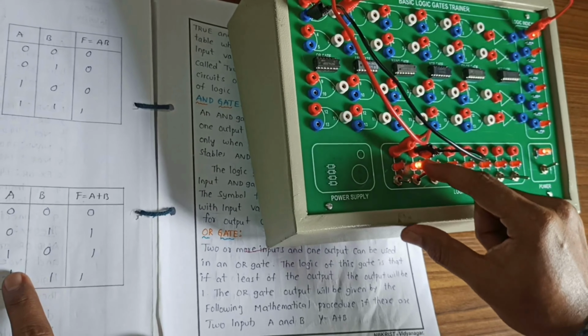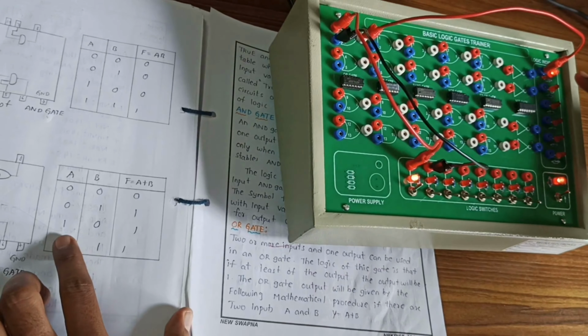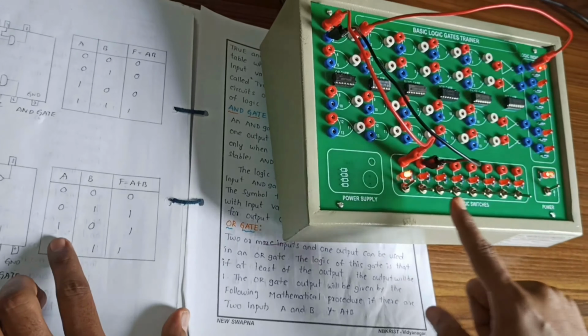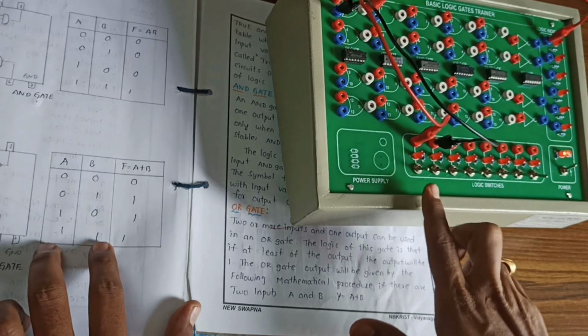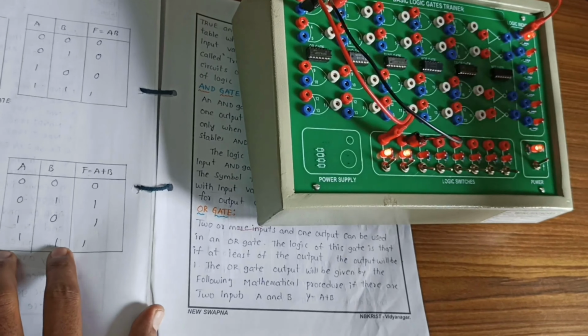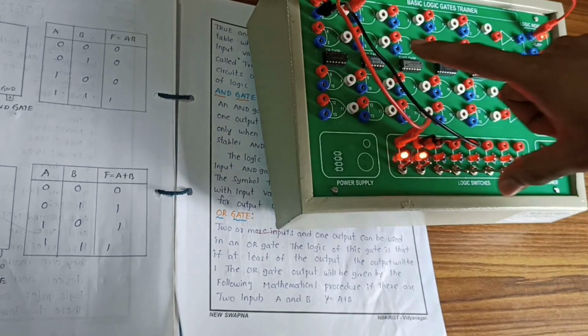Next, keep B at 0. Now A is 1. When A is 1, one input is 1, so the output is 1. This is the functionality of the OR gate. Now again you can see both are 1. A is 1, B is 1, automatically the output is 1. This is how we can verify the OR gate using a digital IC.